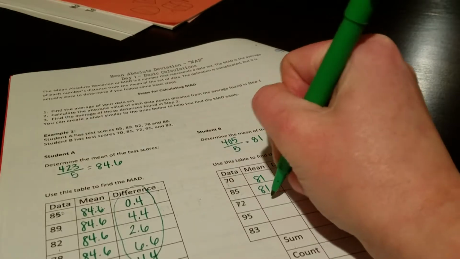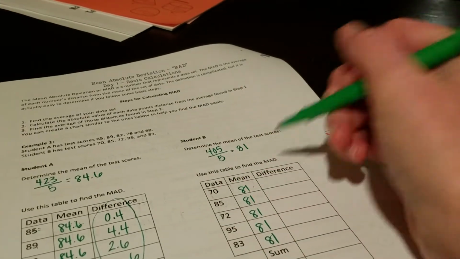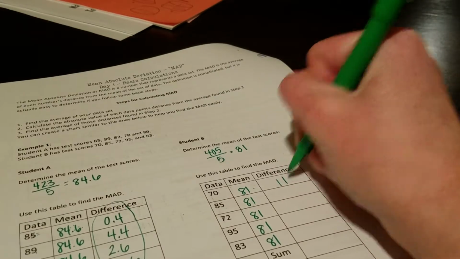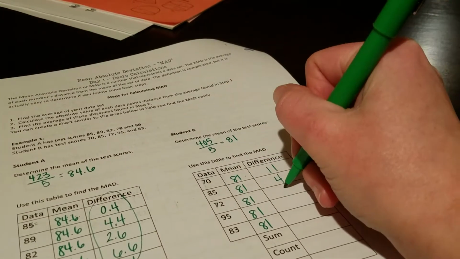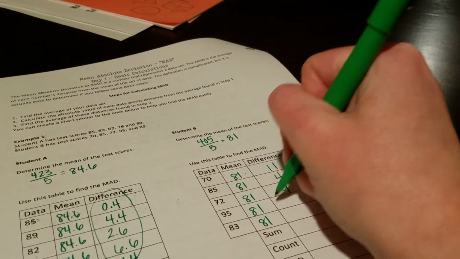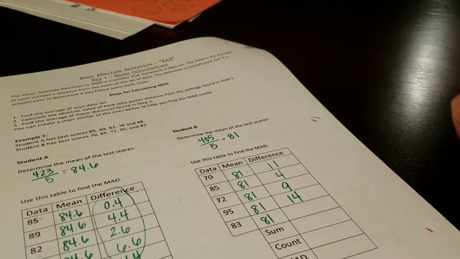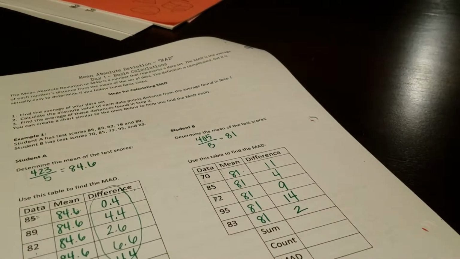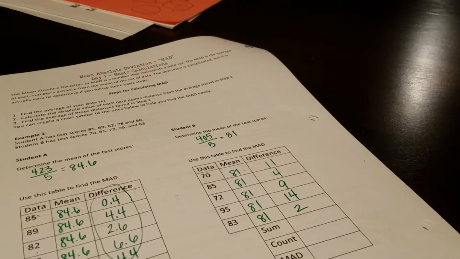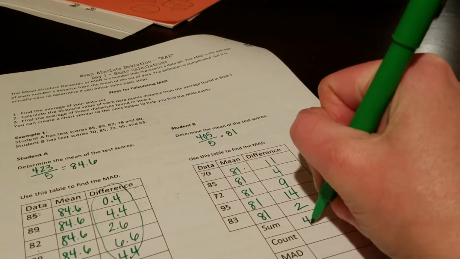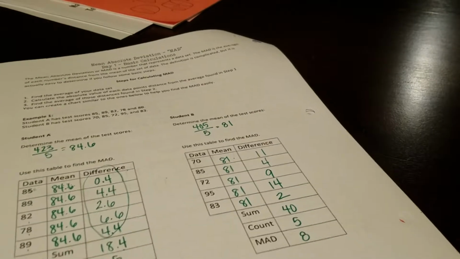So 81. This one's going to be a little bit easier to calculate differences. 70 and 81, our difference is 11. 85 and 81 is 4. 72 and 81 is 9. 95 to 81 is going to be 14. And the last one's 2. So sum them together and we get 40 here. Our count is still 5, so in this case our MAD is 8.